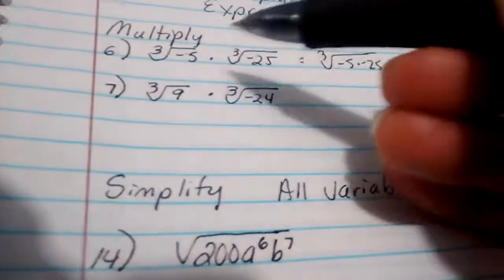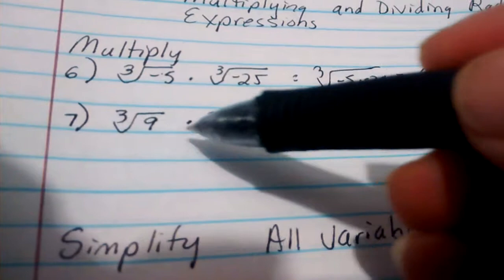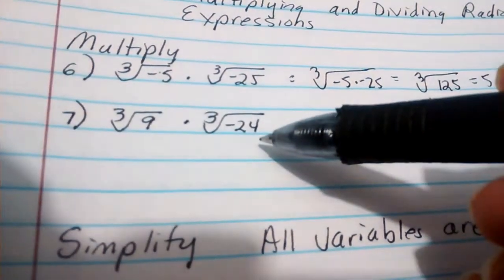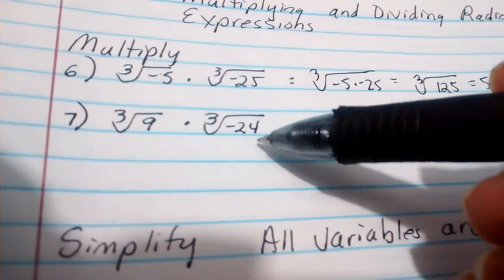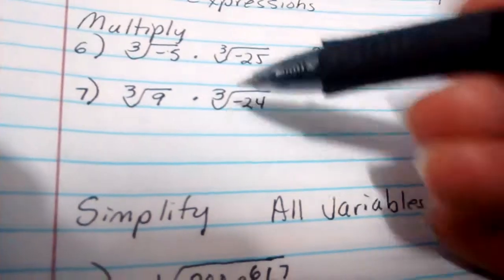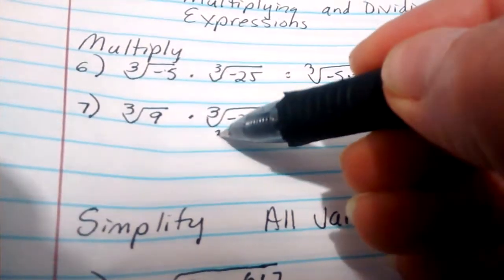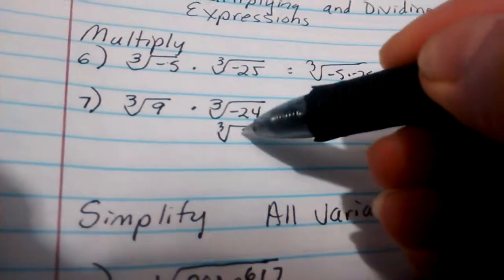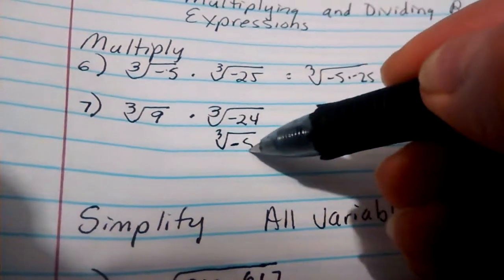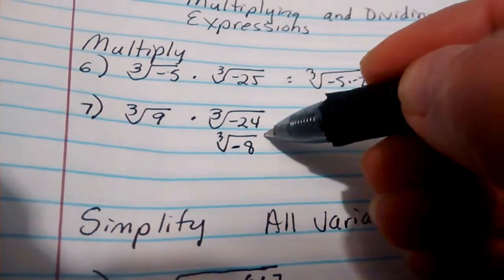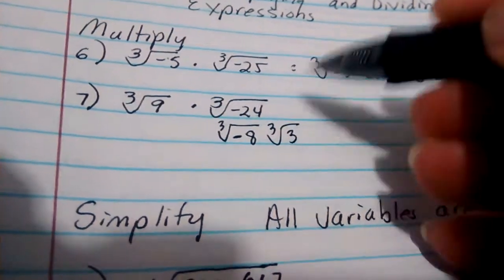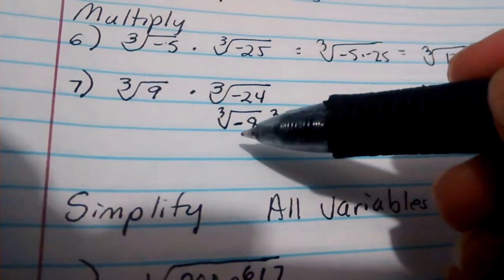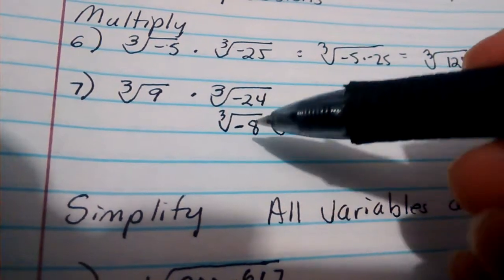Okay, this one, you have choices as to which way you want to go with this. You can multiply the whole thing together. Or you could look at the 24 and say, I can separate that into negative 8 times the cube root of 3, because negative 8 is a perfect cube.